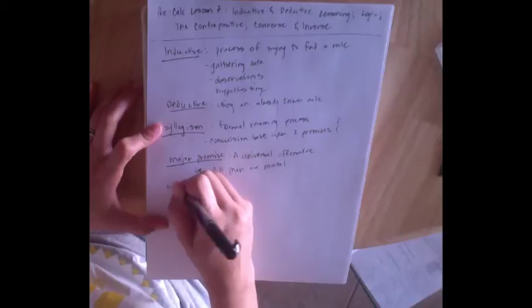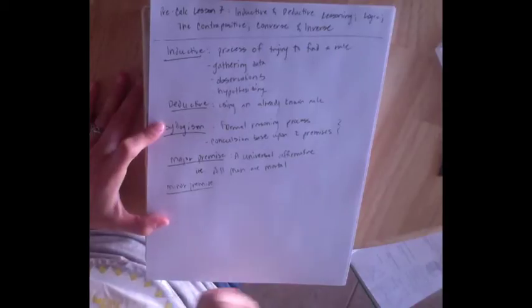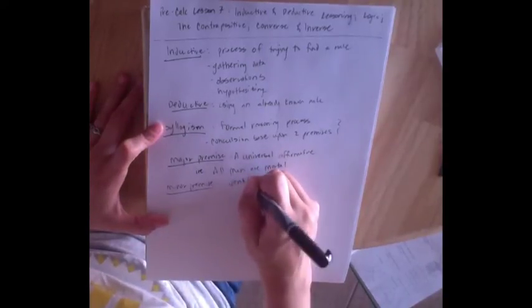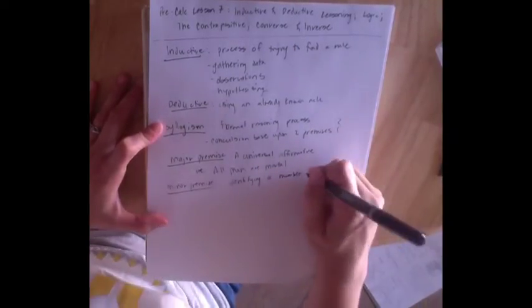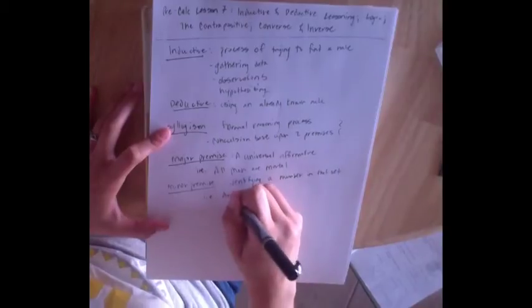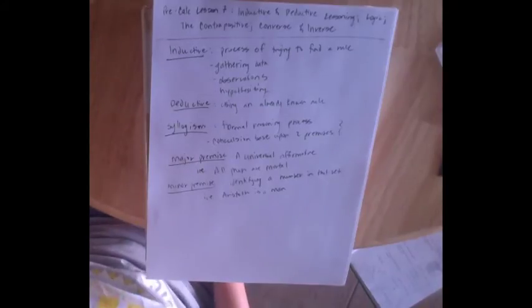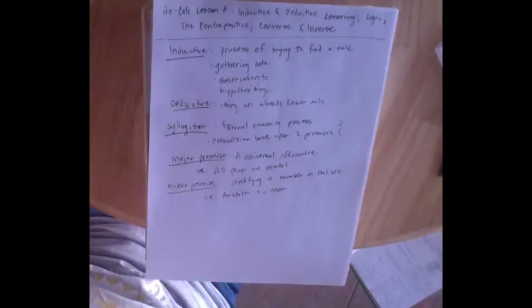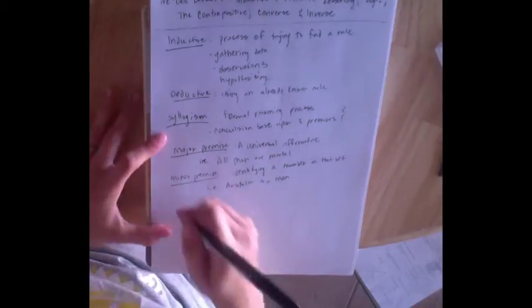our arguments to. The minor premise, then, our second premise, is identifying a member in that set. So in this case, going to our example of all men are mortal, our set is men. So an example, Aristotle is a man. This is a true statement. Okay?